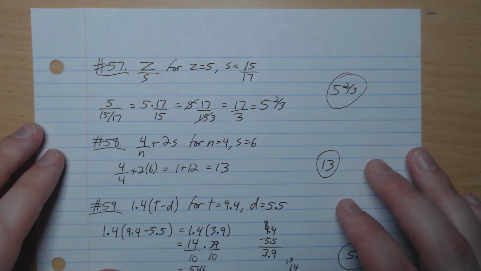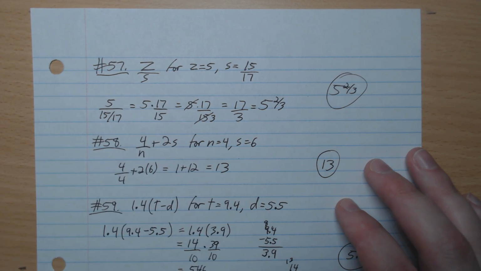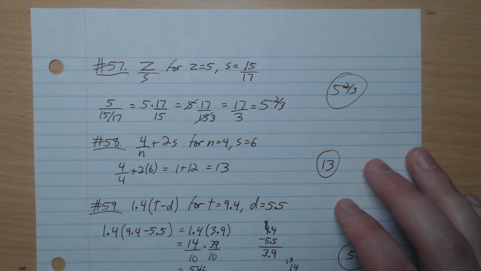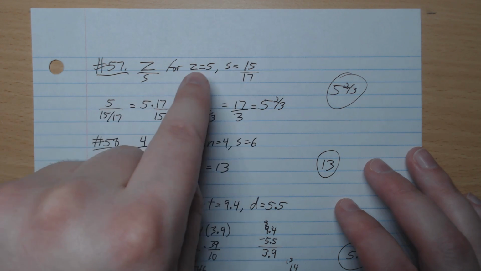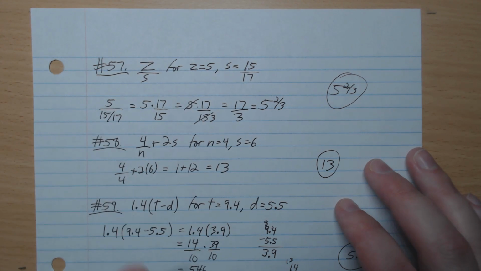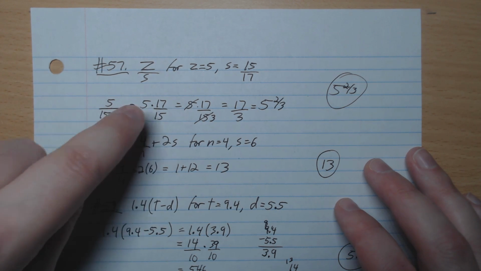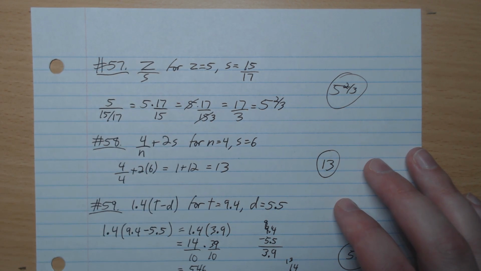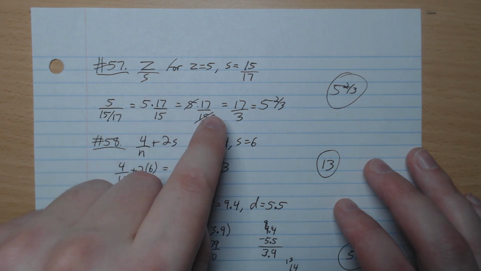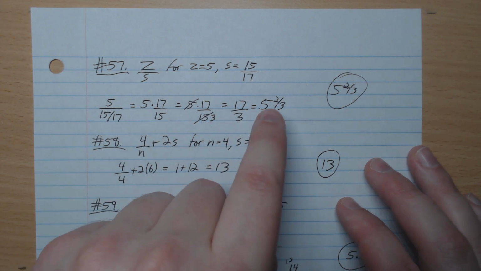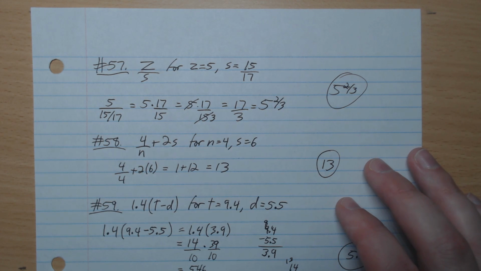Number 57. Z divided by S for Z equals 5 and S equals 15 over 17. So we're going to substitute that in. Z equals 5 divided by 15 over 17, which gives us times the reciprocal as such. The 5's cancel out, which leaves us 3. So 17 over 3, which is the same as 5 2/3.